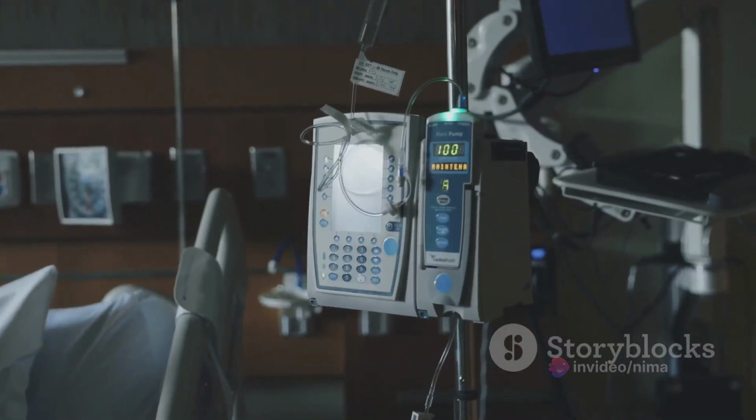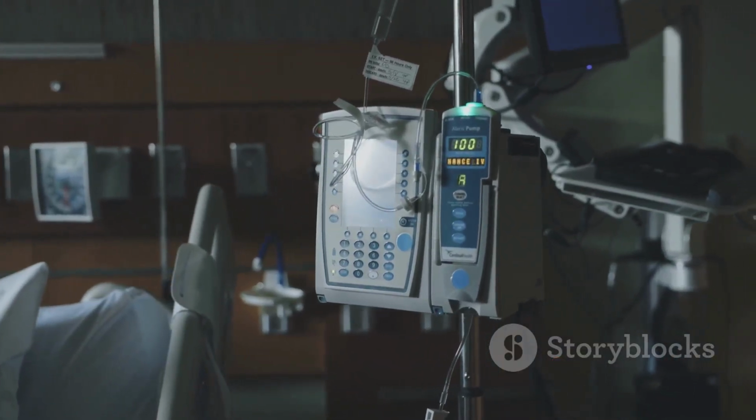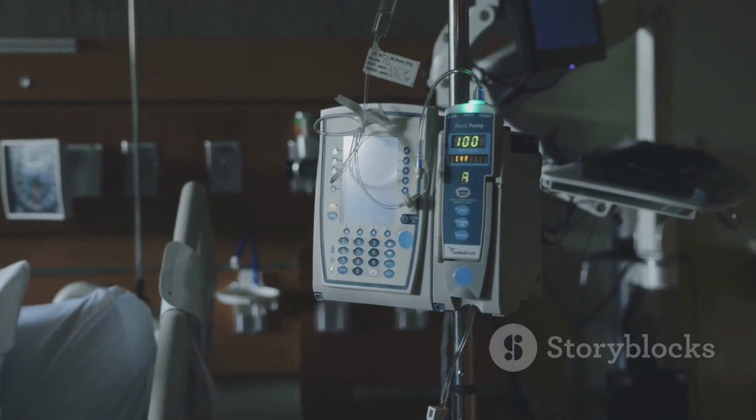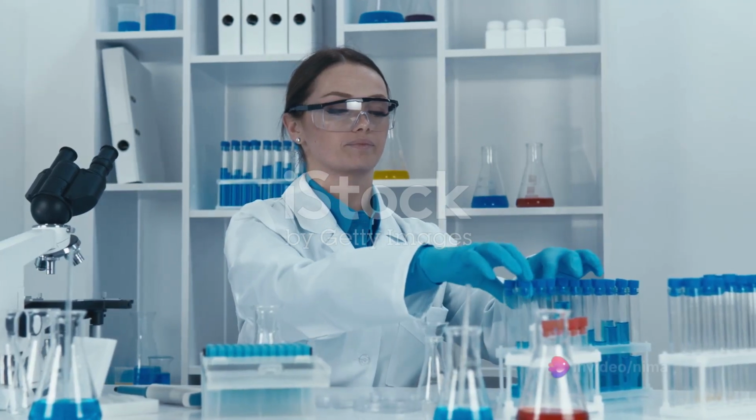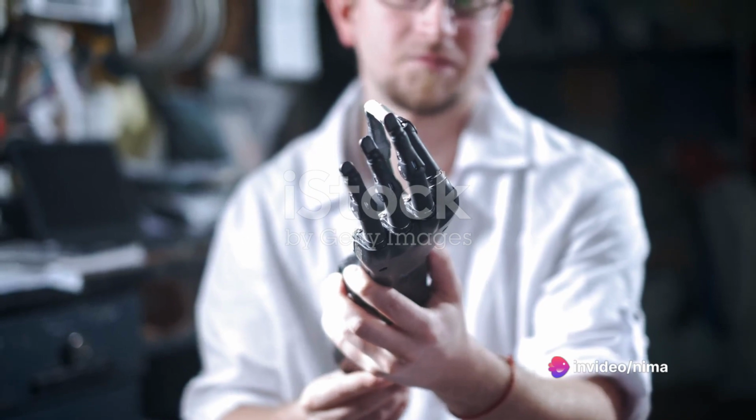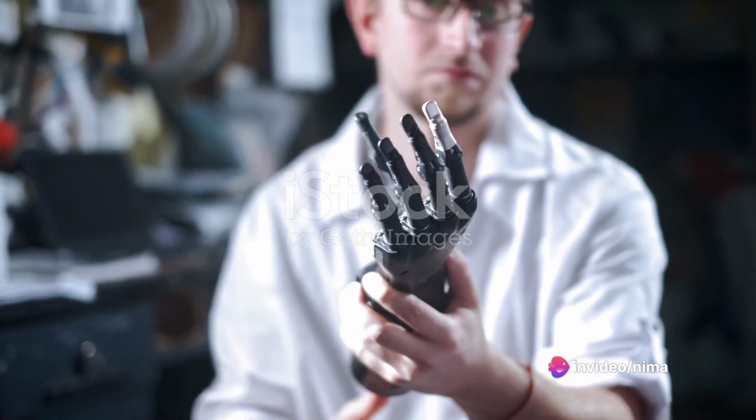Next up, biomaterials. These are materials designed to interact with biological systems, often used in medical applications. Think artificial limbs and tissue engineering. They're bridging the gap between man and machine.